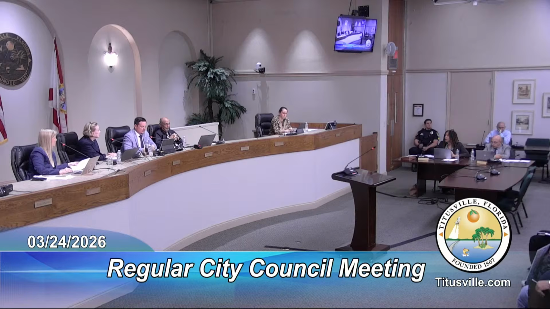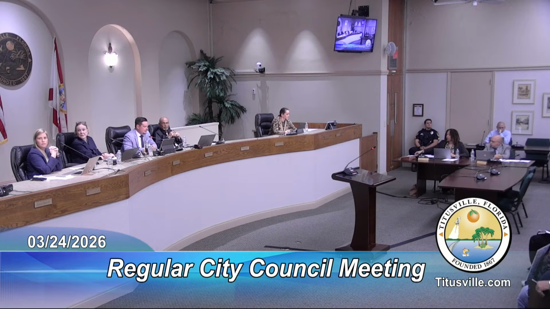Well, before y'all get into motions made, is that the only kind of tweak we're looking at? I believe there's a card on this item, so I want to make sure I get to that. City Clerk? Yes, one card, Stan Johnston.